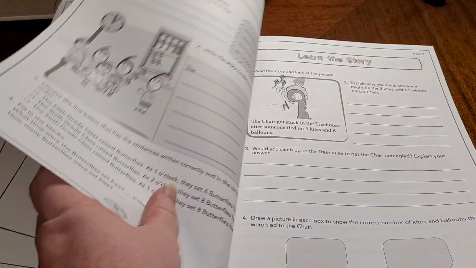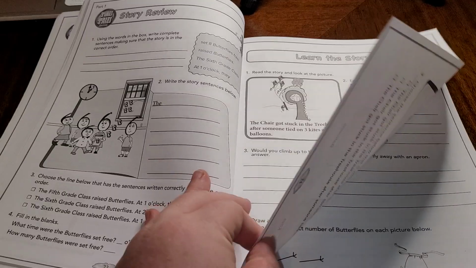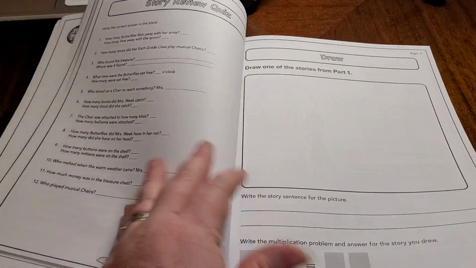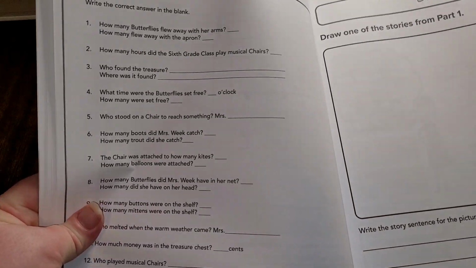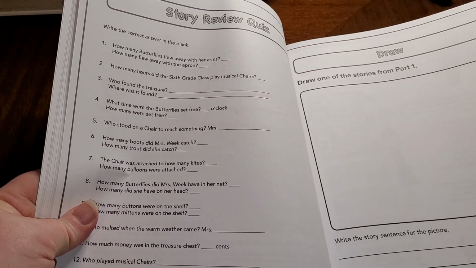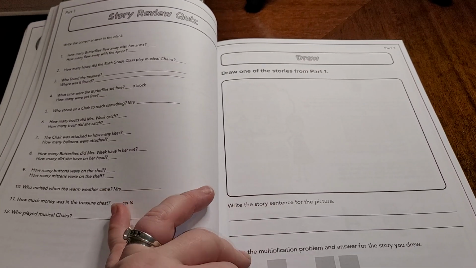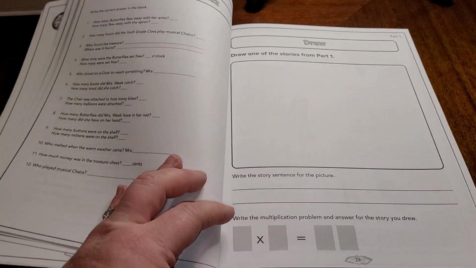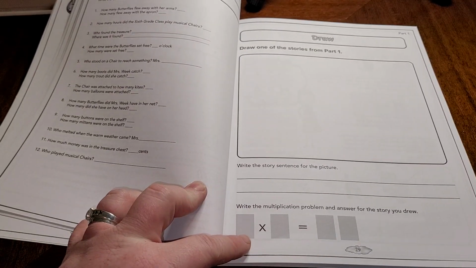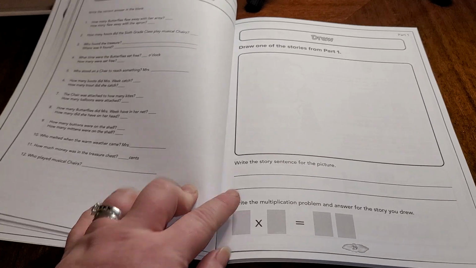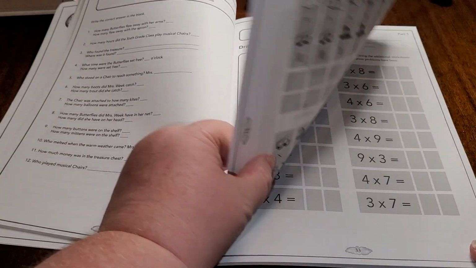And so what they tell you is not to move on to part 2 until your kids have memorized all the stories for part 1. They have to know this. And now here you have a story review quiz. We haven't gotten this far, so I'm looking at this for the first time now with you. They have to draw one of the stories from part 1 and write the story sentence for the picture. Then they're asked to write the multiplication problem. So they are learning to make that connection that the stories have to do with multiplication.